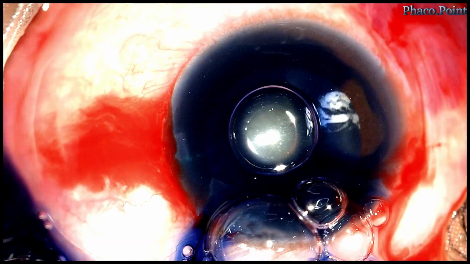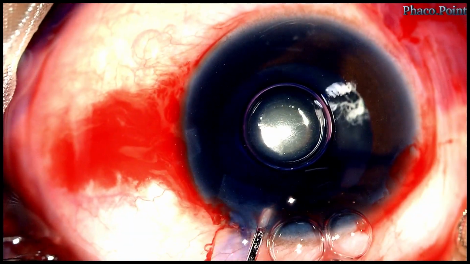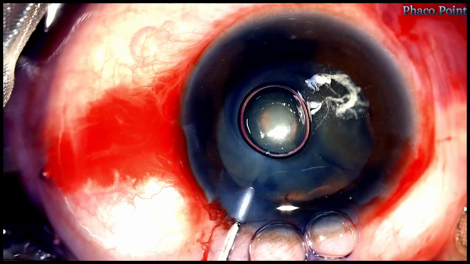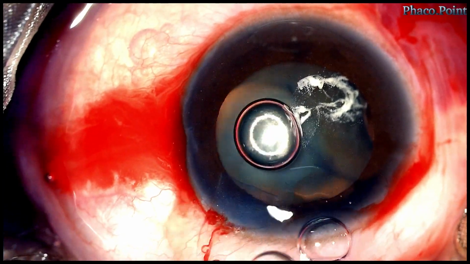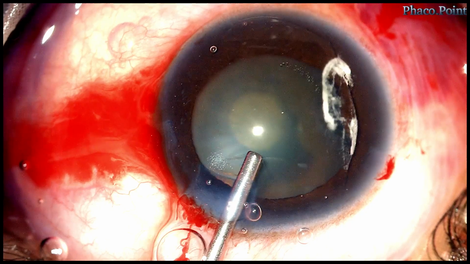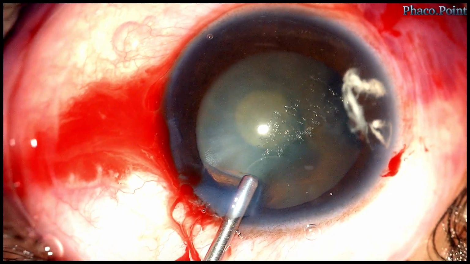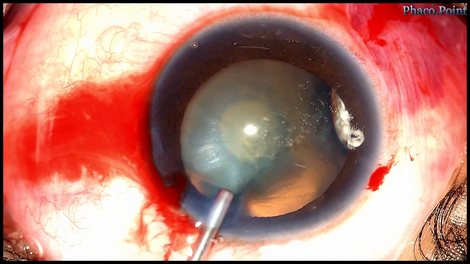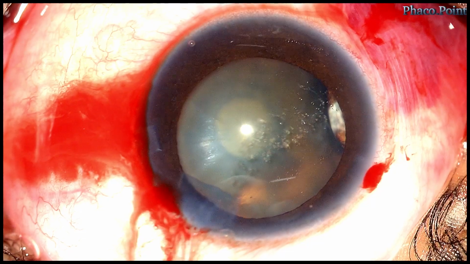Next, I stain the anterior capsule with blue dye prior to performing the capsular rhexis. But as I wash out the blue dye, once more I see the prolapsed vitreous. Once more I inject some viscoelastic into the anterior chamber, and once more the strand of vitreous goes behind the lens into the posterior segment.